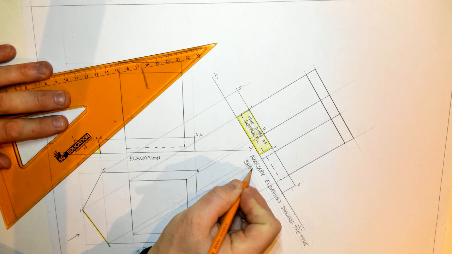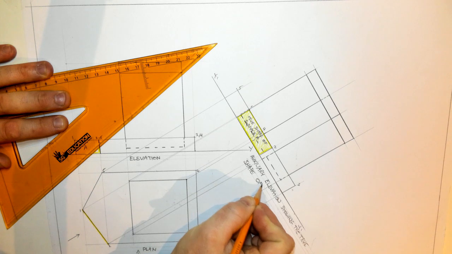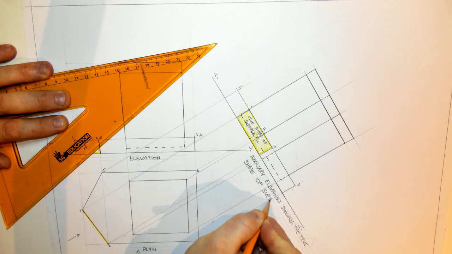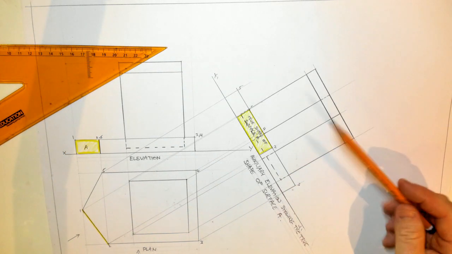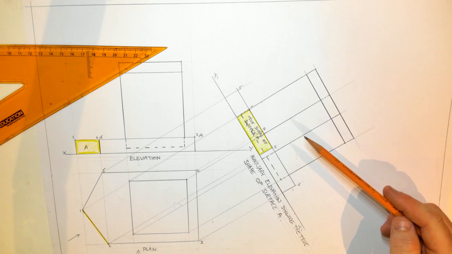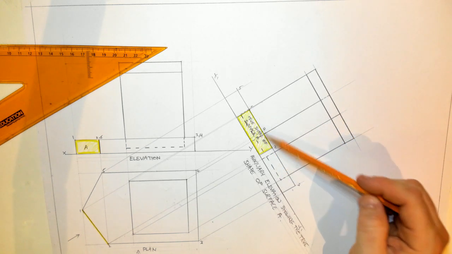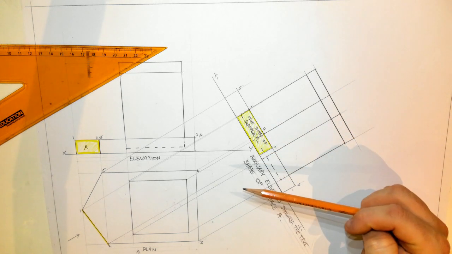So that's an auxiliary elevation of the whole boat, the whole object, but on it you can see the true shape of our surface A, which is what we're asked for.